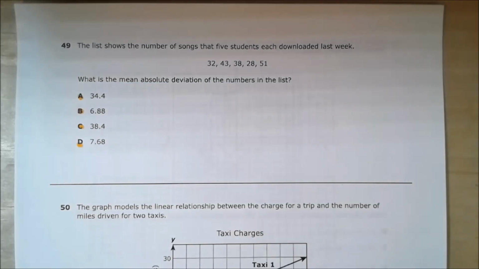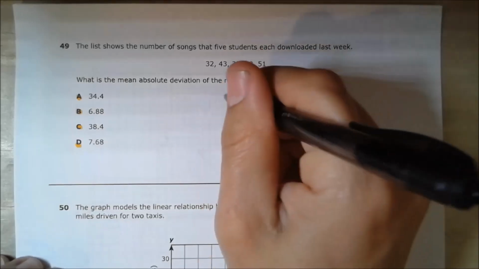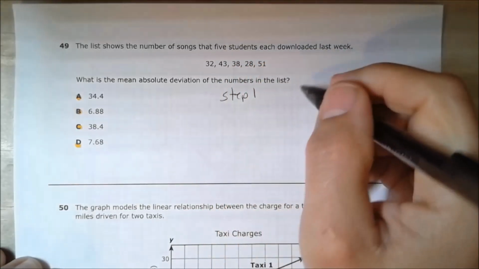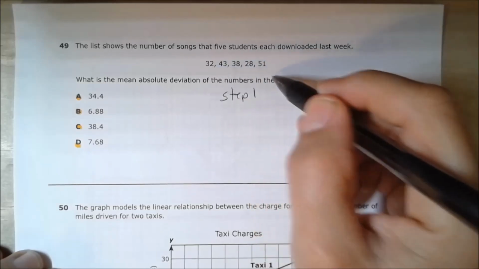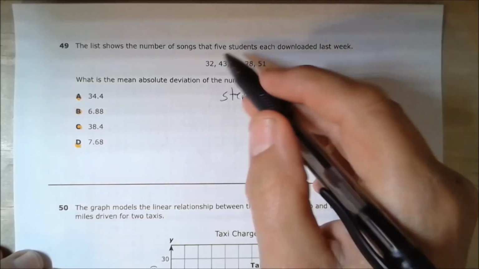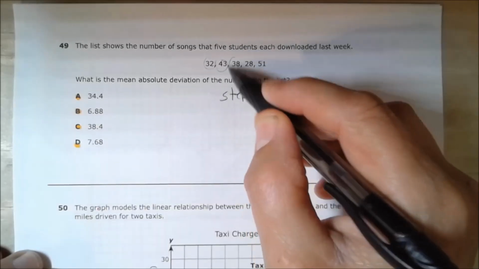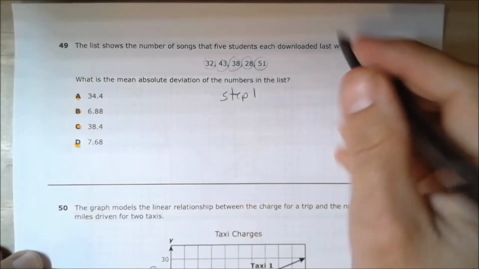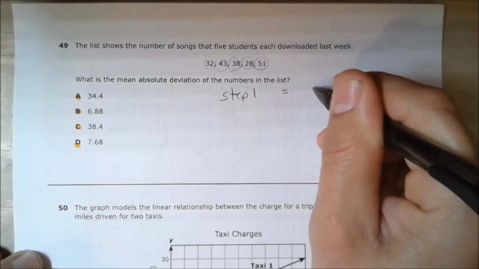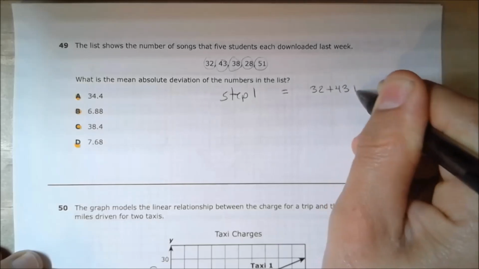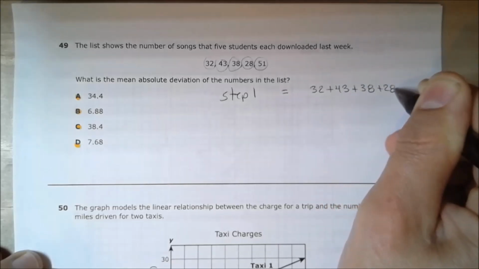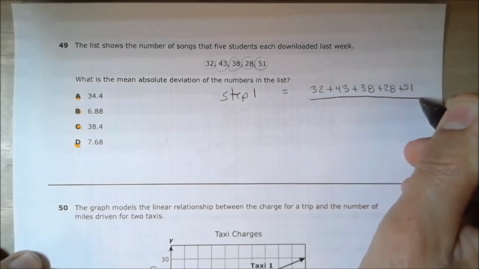49. The list shows the number of songs that 5 students each downloaded last week: 32, 43, 38, 28, and 51. What is the mean absolute deviation of the numbers in the list? So, if we're going to find that, remember we do that in 3 steps. In step 1, we're going to add all the numbers together and divide them by the number of values. So we have 1, 2, 3, 4, 5. There's 5 numbers, so we'll be dividing by 5. So we're going to have 32 plus 43 plus 38 plus 28 plus 51, all divided by 5.